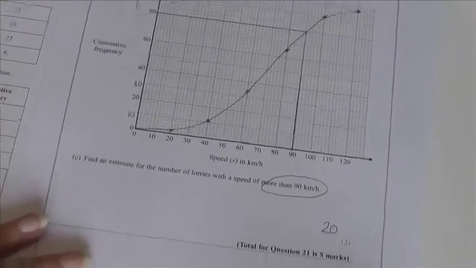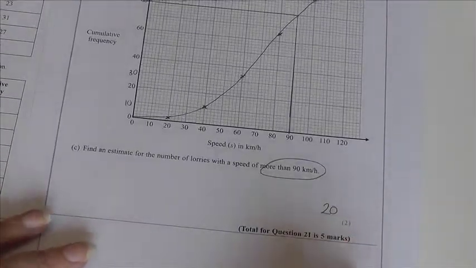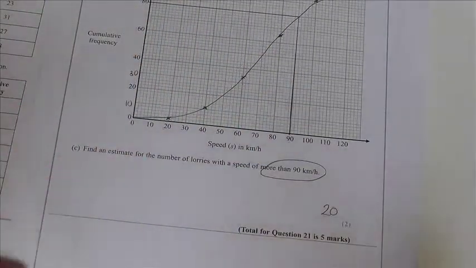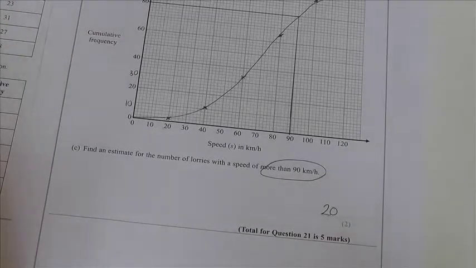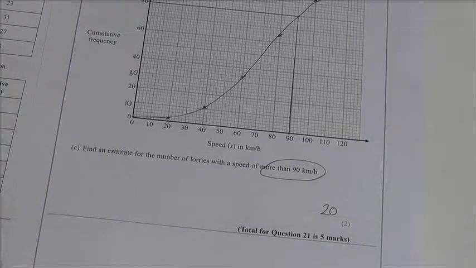As long as you draw your reading lines onto the graph, they will use what your graph has read off, even if your graph was drawn incorrectly in the first place. So do draw those reading lines, because they ensure against losing marks.